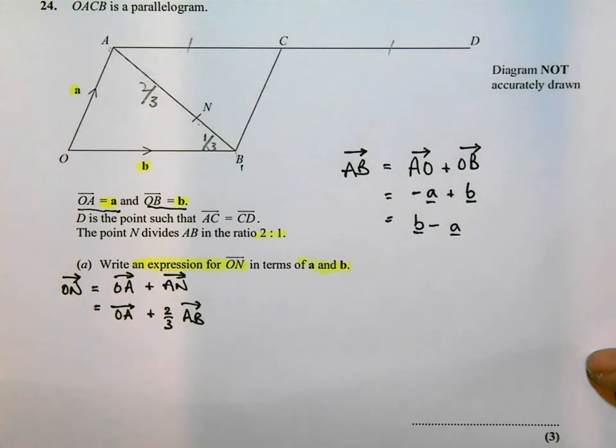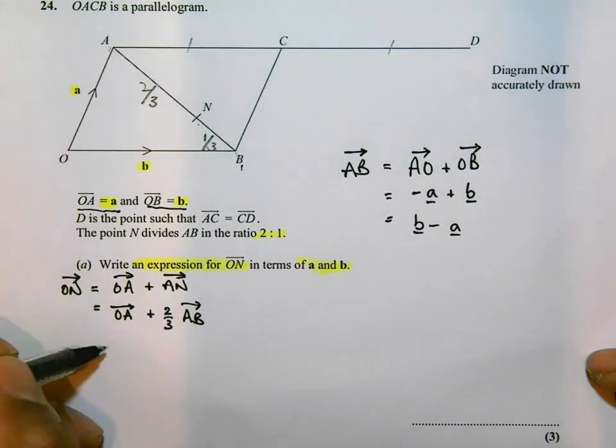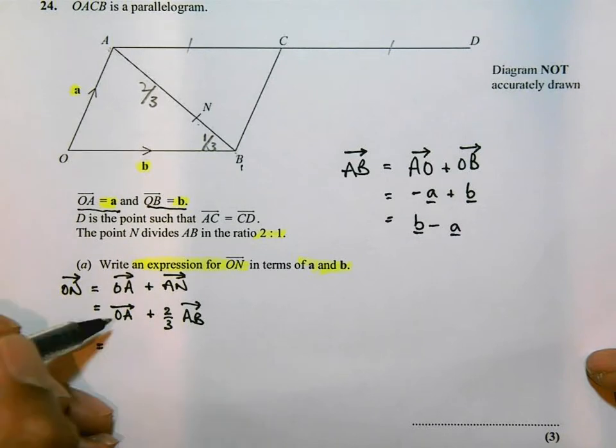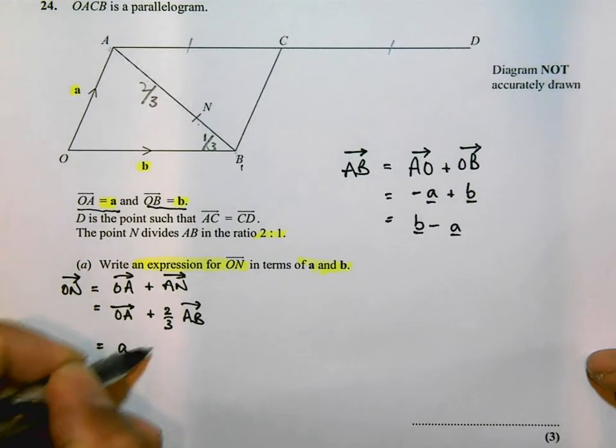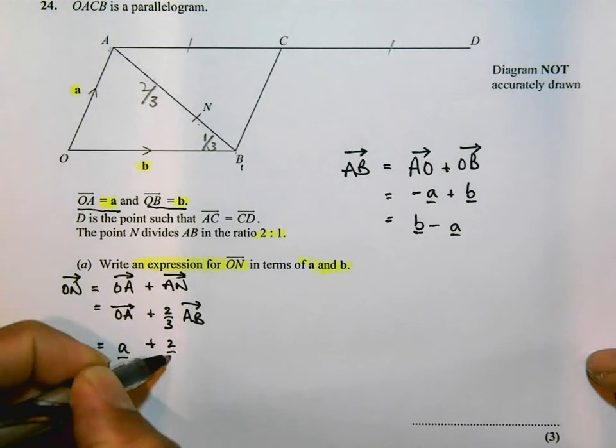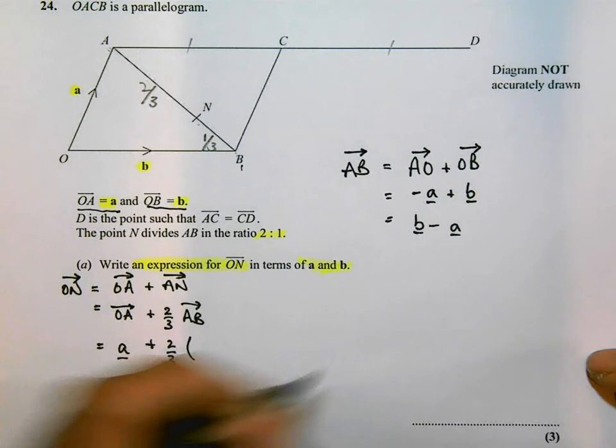I'm now going to put in all the things that I know, because I know OA, O to A, is the vector A, plus 2/3 of AB, which I've just worked out, which is B minus A.